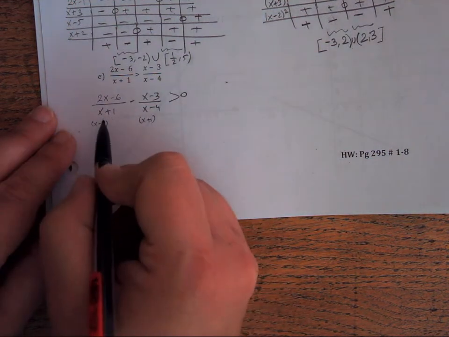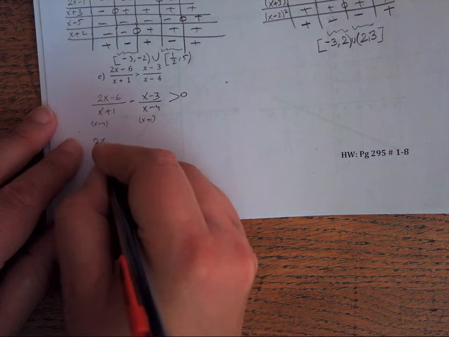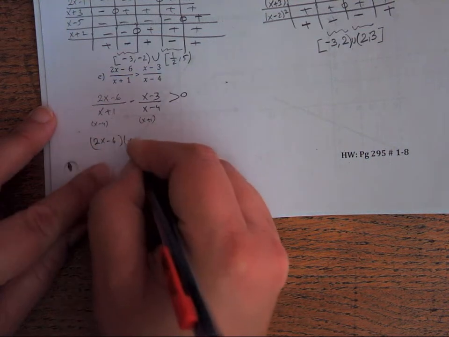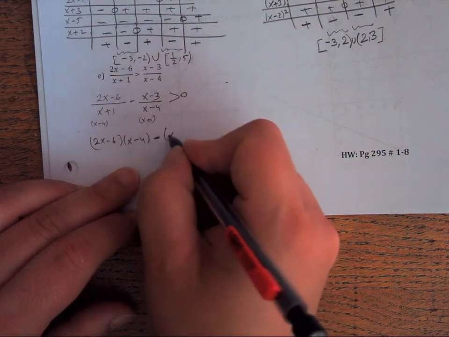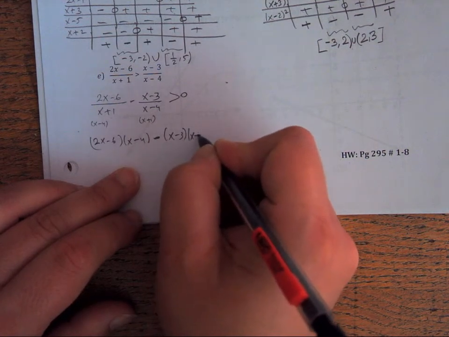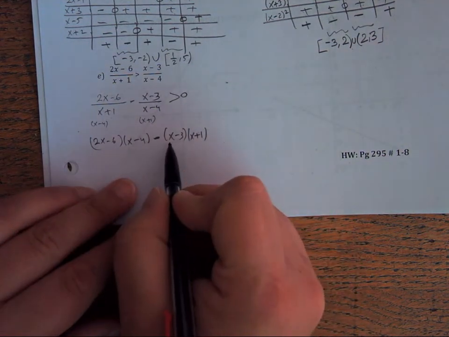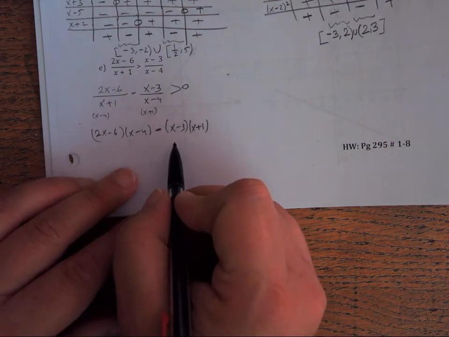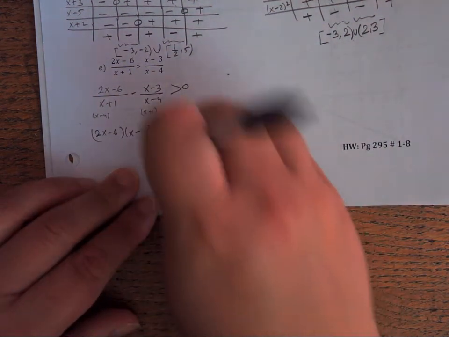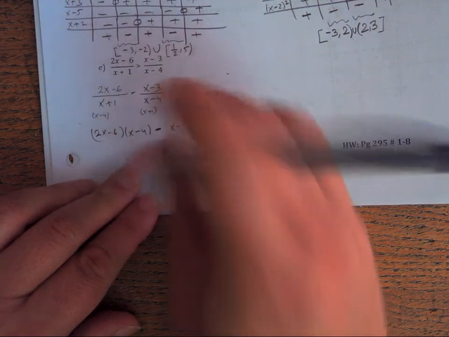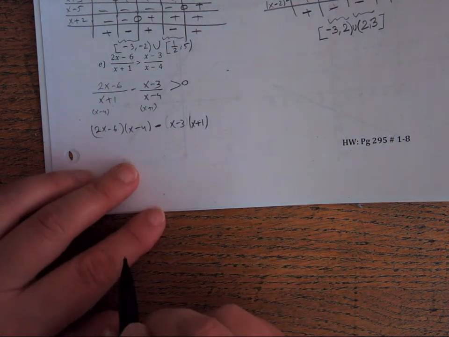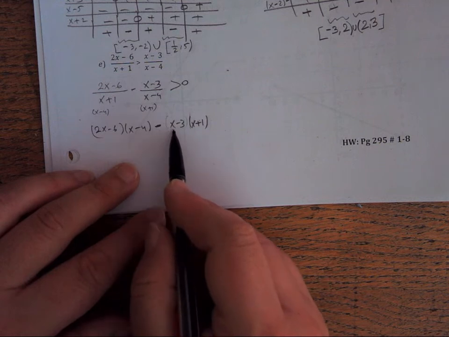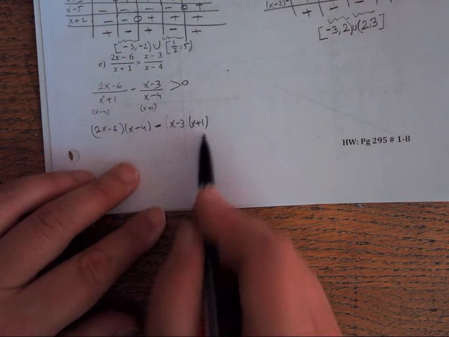Okay, so if we do that, we get (2x minus 6) times (x minus 4) minus (x minus 3) times (x plus 1). Usually some of those brackets are forgotten. I have seen maybe at least 4 or 5 people here who don't put the bracket. It doesn't work that way, right? What does this mean? Negative x minus 3 times x plus 1.